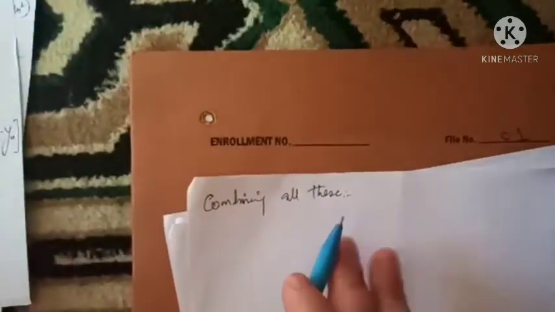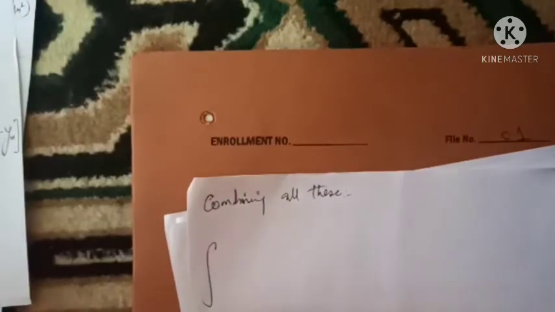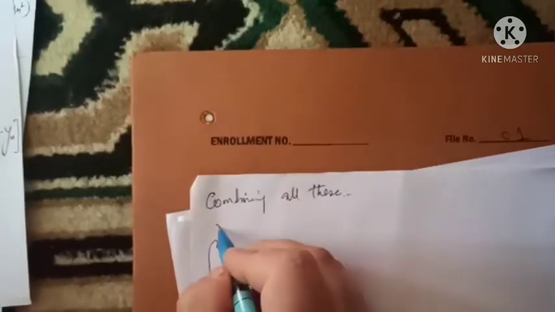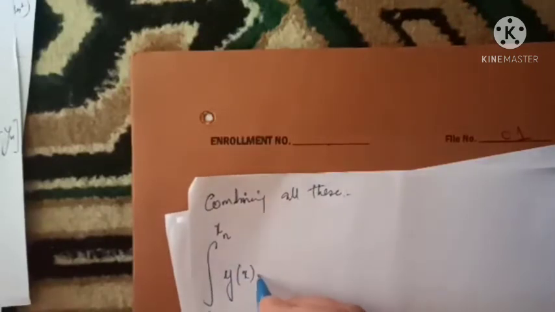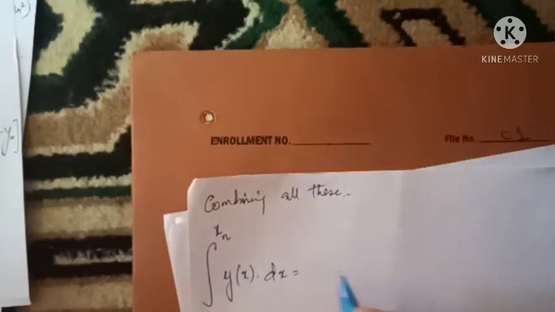So combining all these, we have to do it from x0 to xn, because we have to combine all these. This is our Newton-Cotes formula with respect to dx.